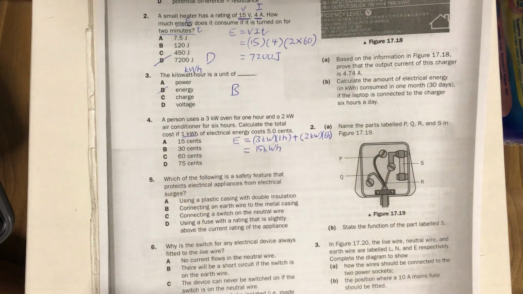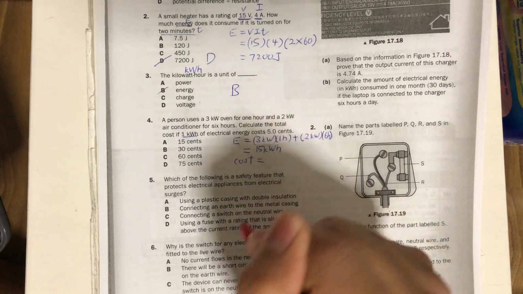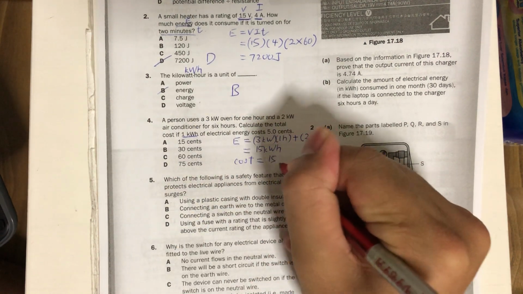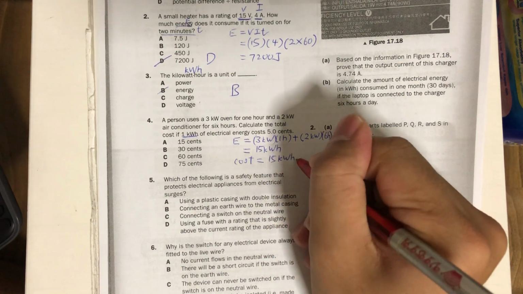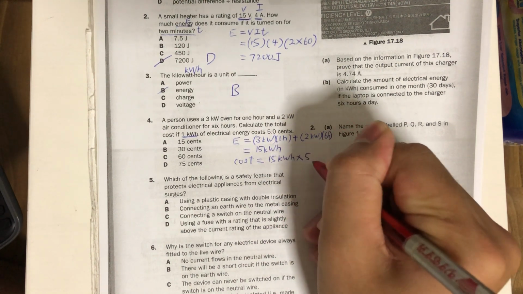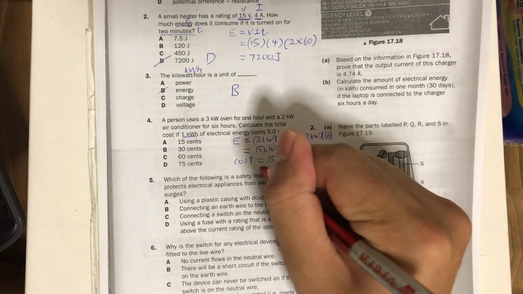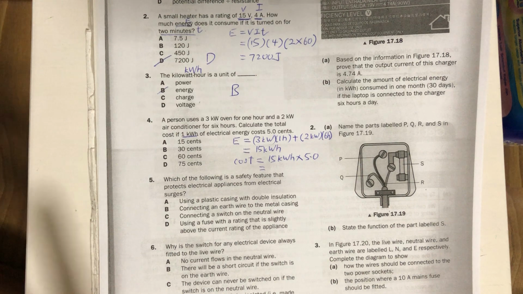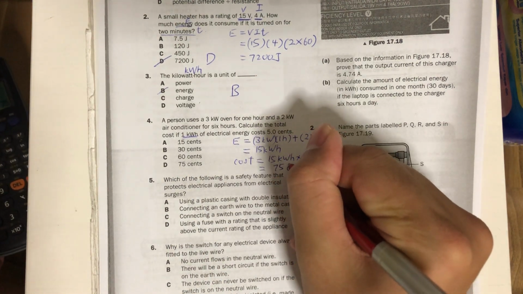But the question is asking for the cost of electricity. So when you talk about the cost of electricity being used, I need to take the total energy that is being used, multiplied by the cost of the electricity per kilowatt hour. And I'll get, in this case, 75 cents.